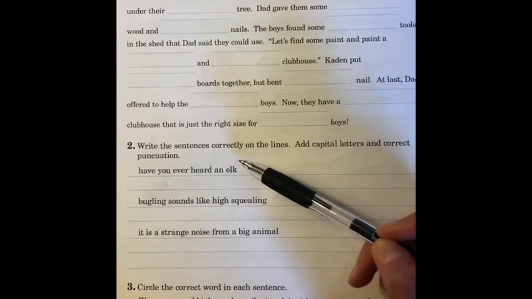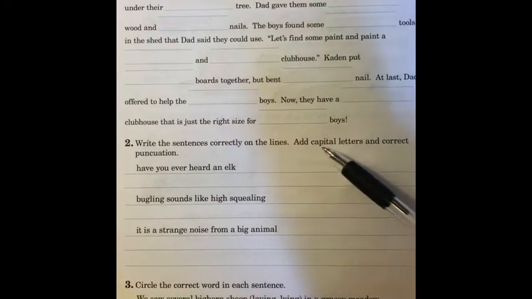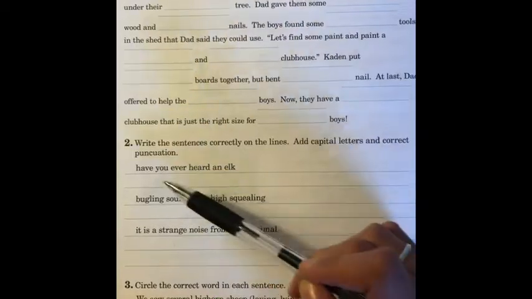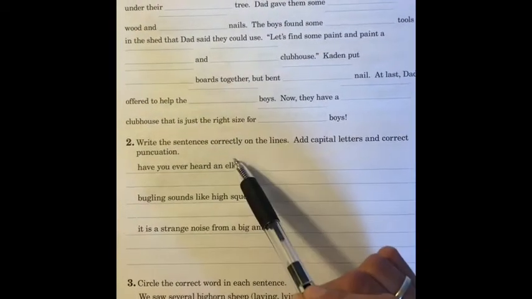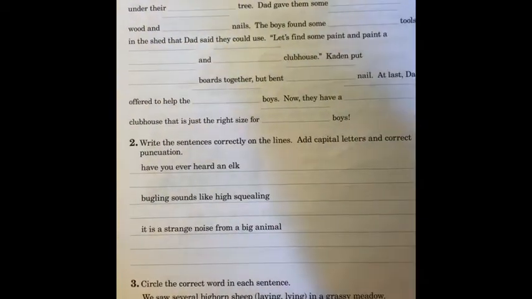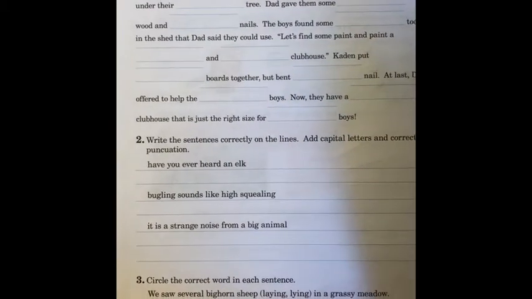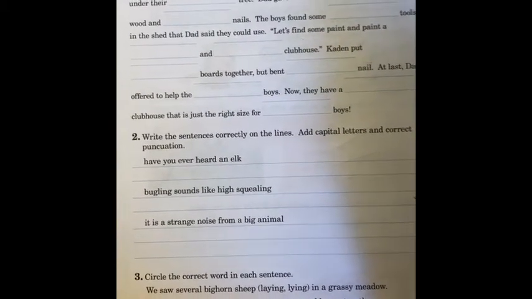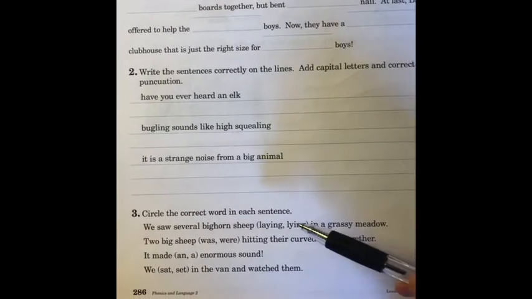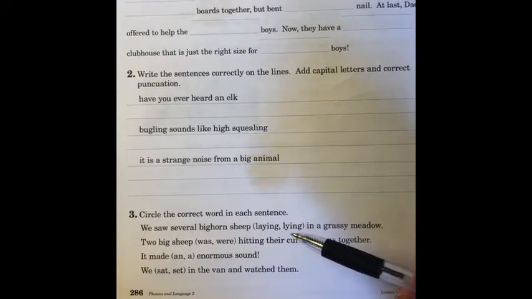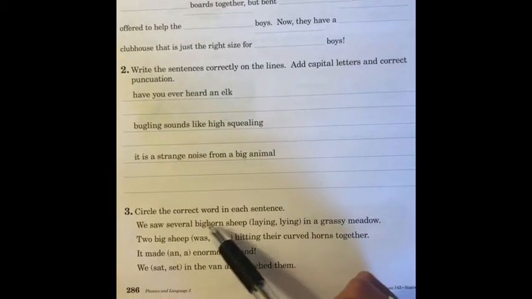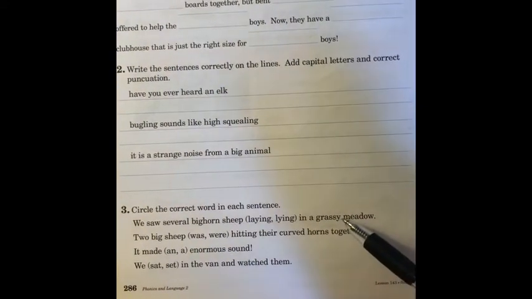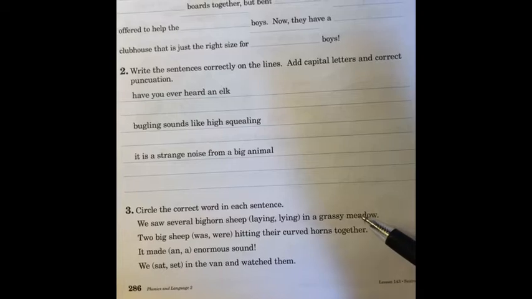Number 2, write the sentences correctly on the line. Add capital letters and correct punctuation. So you need to read the sentence, figure out if it needs to end in a period, question mark, or exclamation point, and make sure you capitalize the first letter of each sentence. And number 3, circle the correct word in each sentence. So we saw several bighorn sheep laying in the grassy meadow or lying in the grassy meadow.